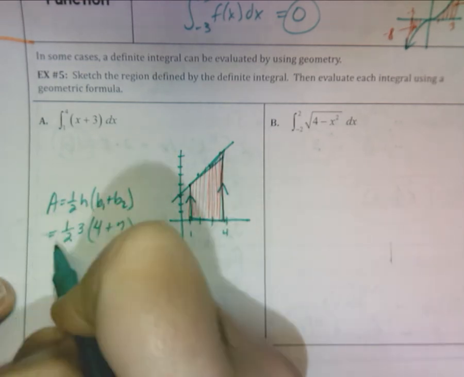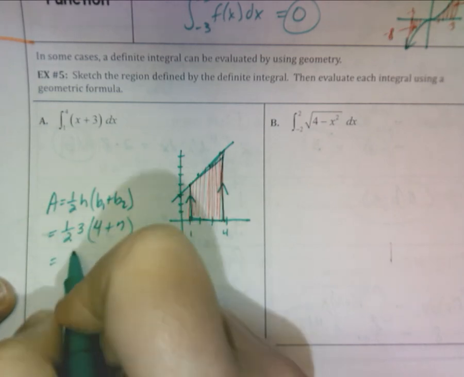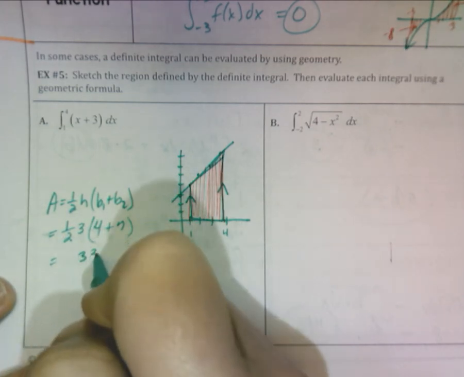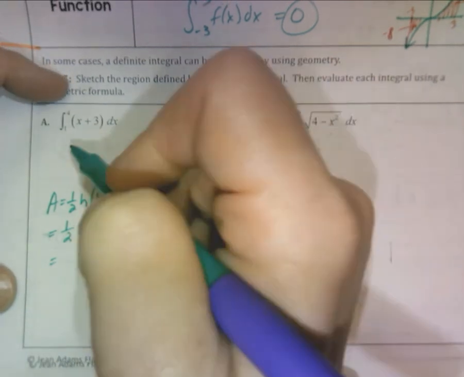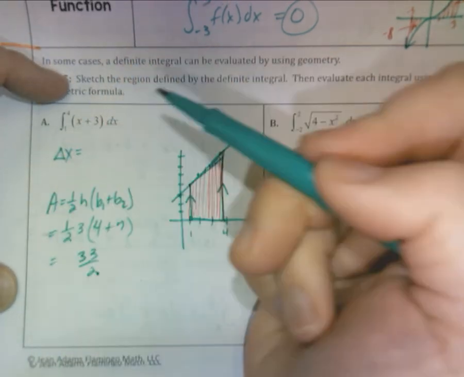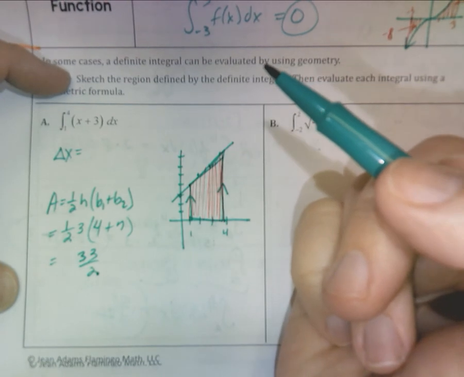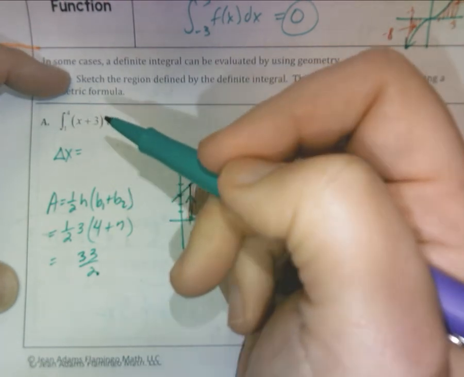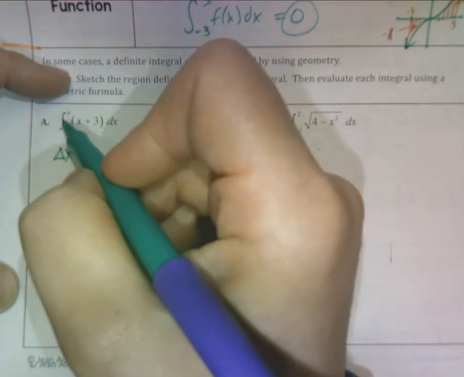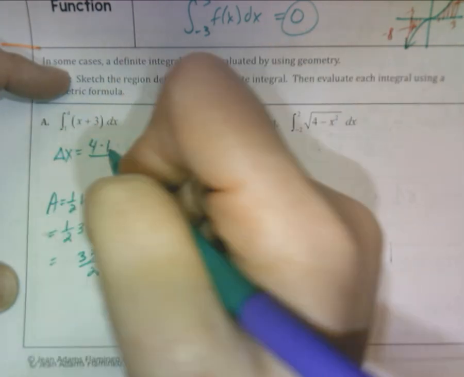And then you just take that and you get 33 over 2, roughly. Now, just to go over something with you, remember this little thing, delta x? Remember delta x was dependent on how many rectangles you made: b minus a over the number of rectangles.